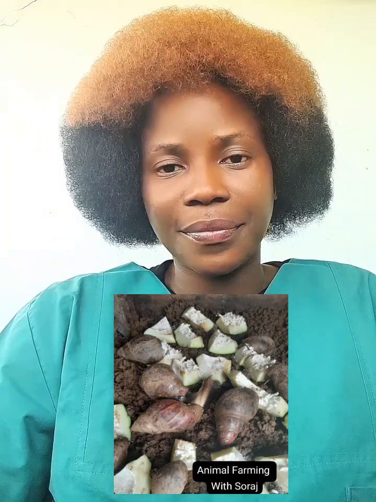Be it their natural food like the vegetables or the fruits, or be it the compounded feed, you must ensure that when you're giving your snails their food, let the food be placed in the appropriate feeding tray. Yes, this is very, very important.